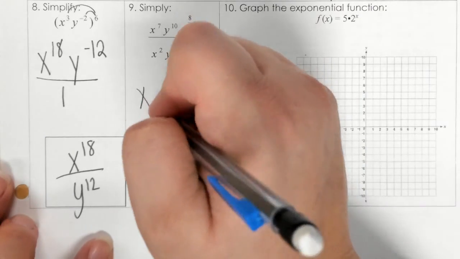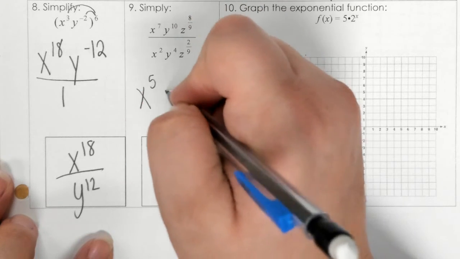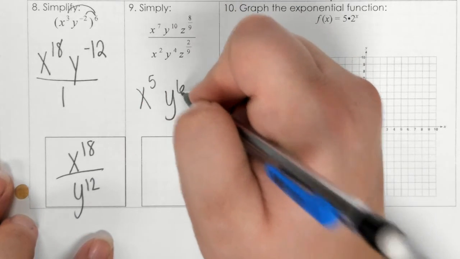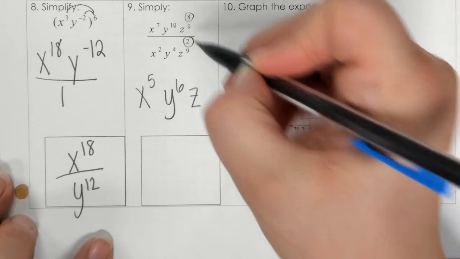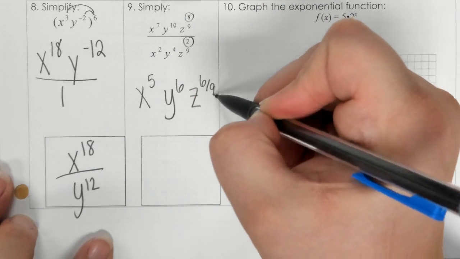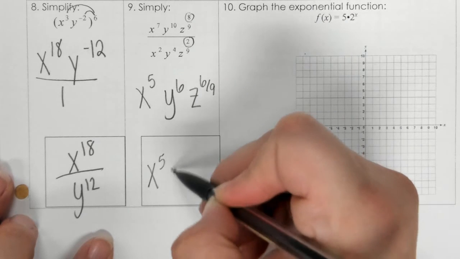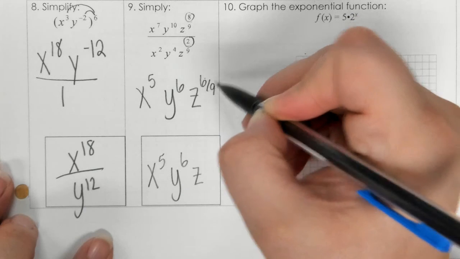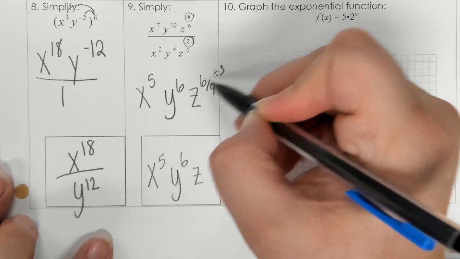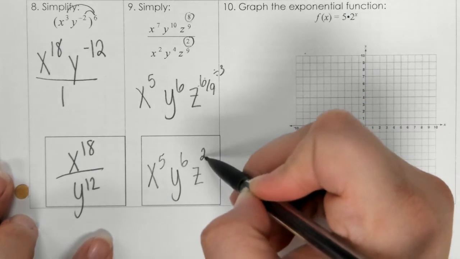In number 9, we just subtract. So we would have x to the 5th. 10 minus 4 would give me 6. And then for z, you take the 8 minus 2 and get 6/9. But we have discussed that you should always reduce your fractions. So 6/9 can be divided by 3 and get 2/3.